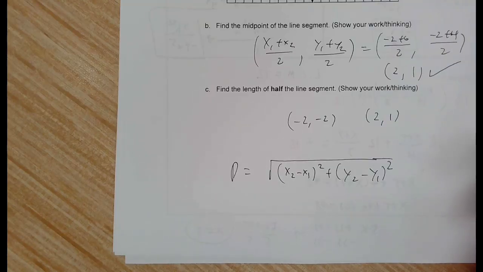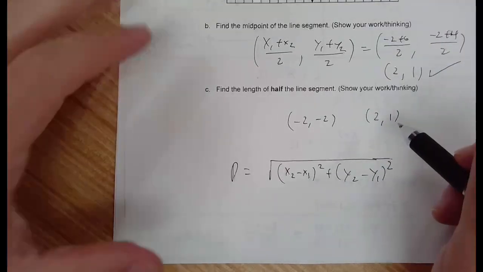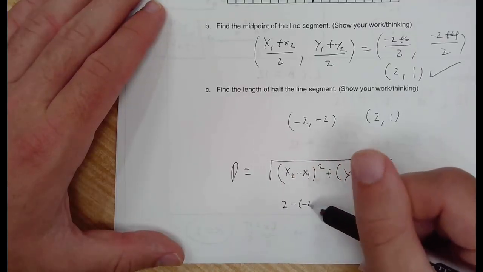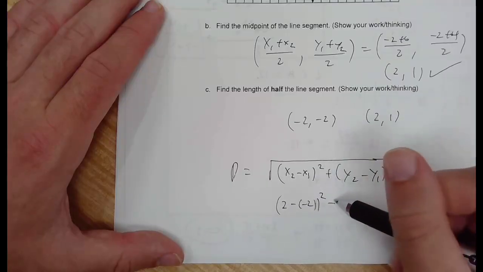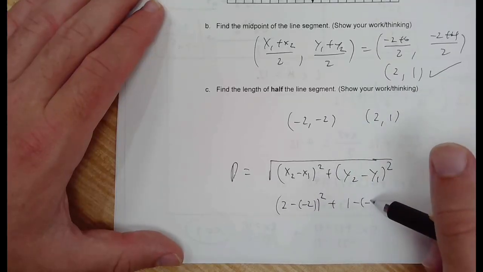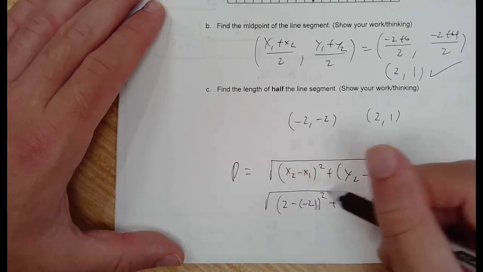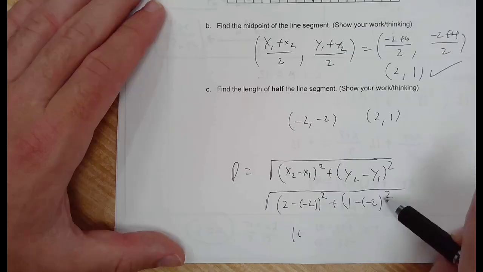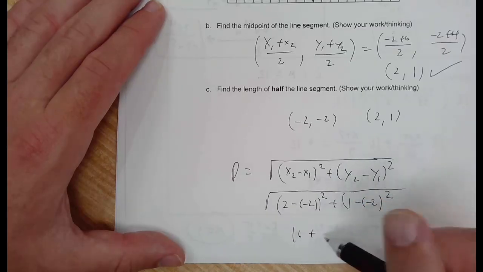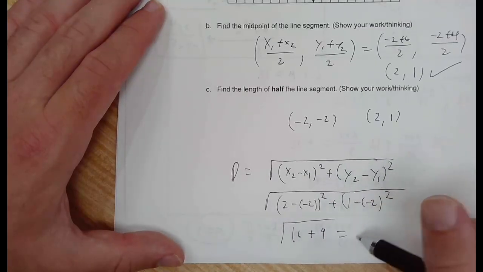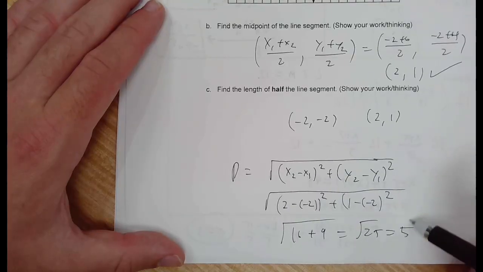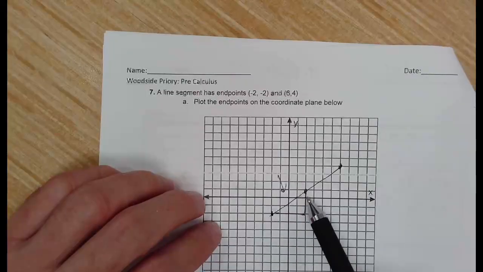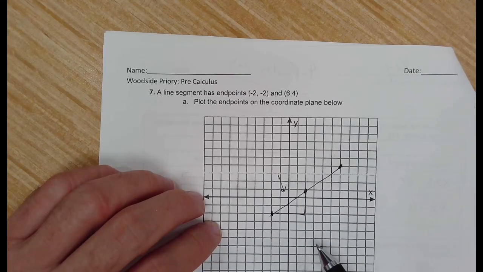Okay. So x2 minus x1, that would be 2 minus -2, so I'll write it out, (2 minus -2) squared plus (y2 minus y1), that's (1 minus -2) squared. This is 4, so that's 16, and then that's a 3, so it's a 9, so it's root of 16 plus 9, that's root 25, so the distance is 5. And again, you can sanity check yourself, look up ahead. Does this roughly look like 5 units? Yeah, it does, right?